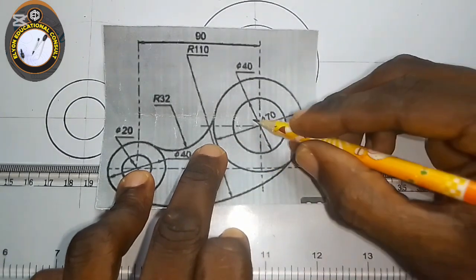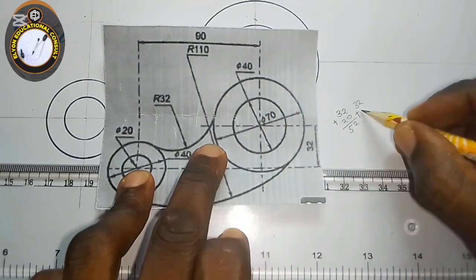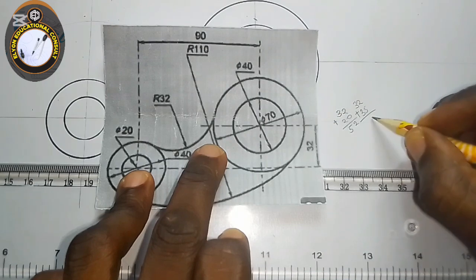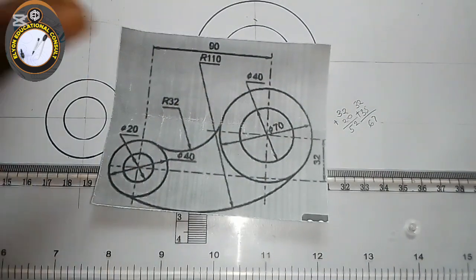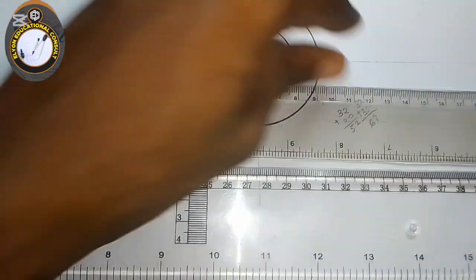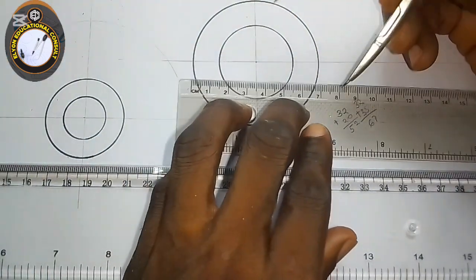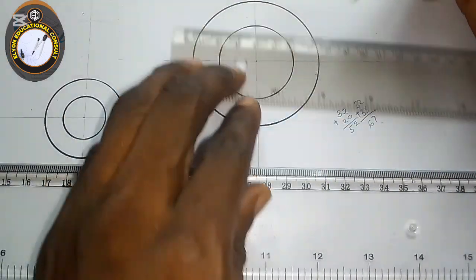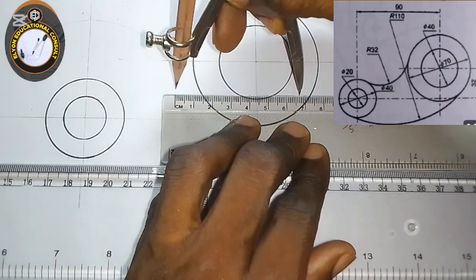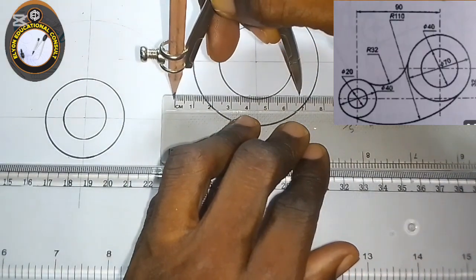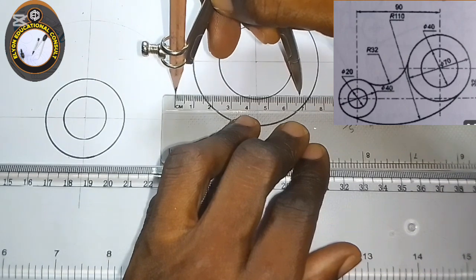So not the smaller one, not the one inside. We're going to be using 35. This is 7, this is 67. I hope that is clear. So that is 67. I will stretch my compass to 67 now, this way. So this is 67.